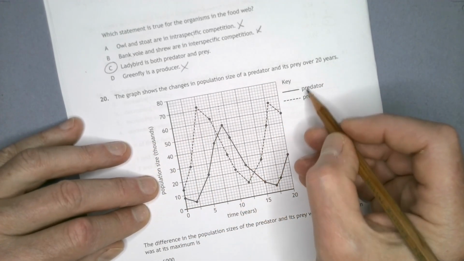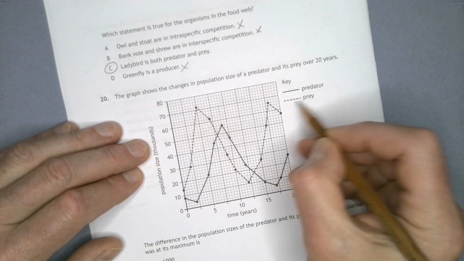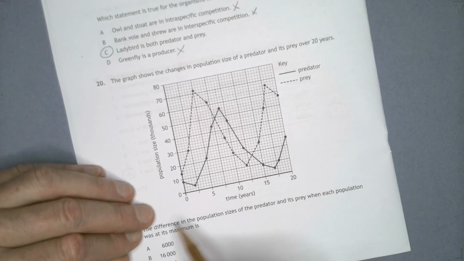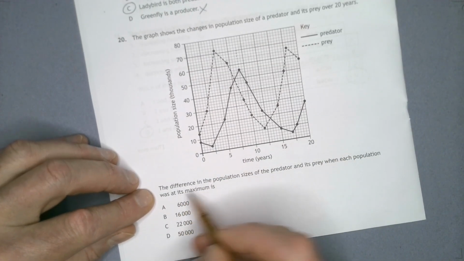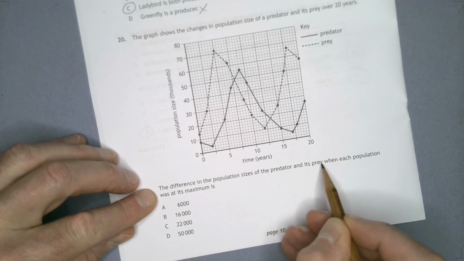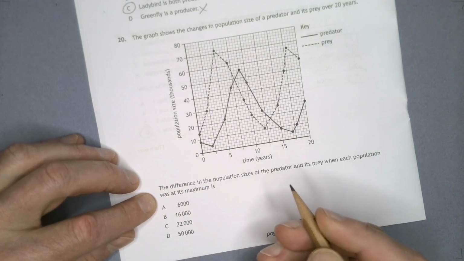Thousands is important. We note that in the brackets. Predator is the solid line. Prey is the dashed line. Okay, let's see. The difference in population sizes of the predator and its prey when each population was at its maximum is.